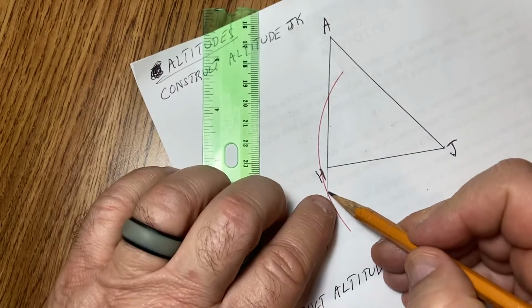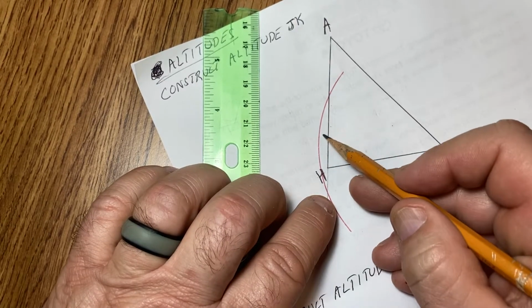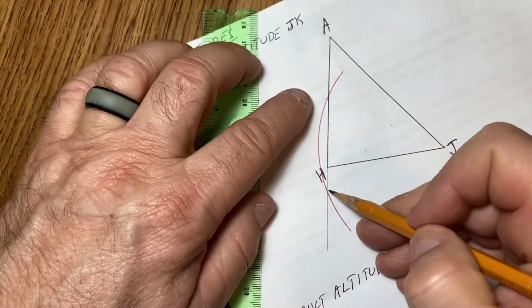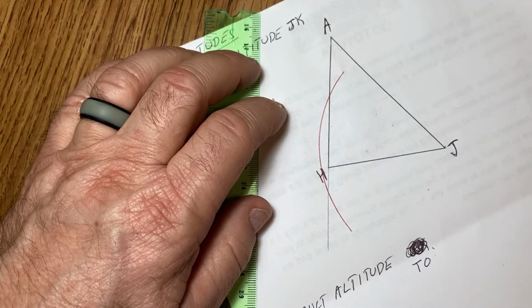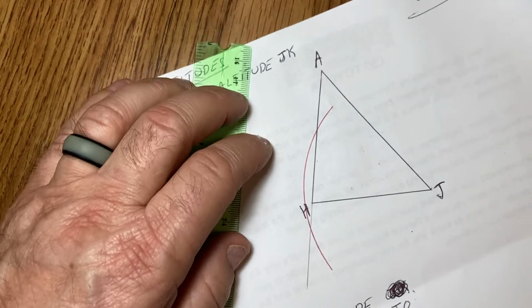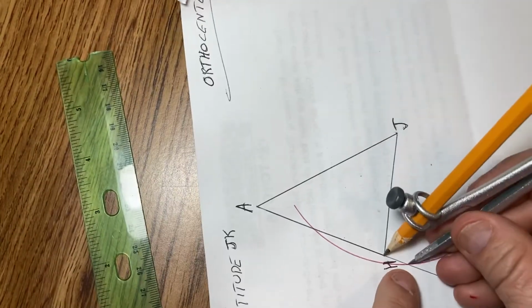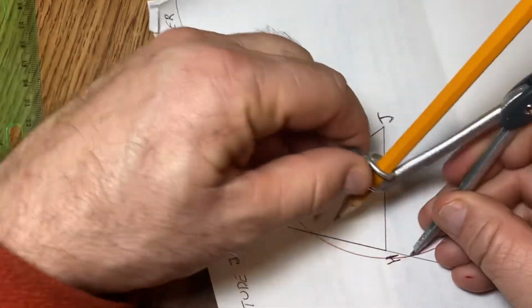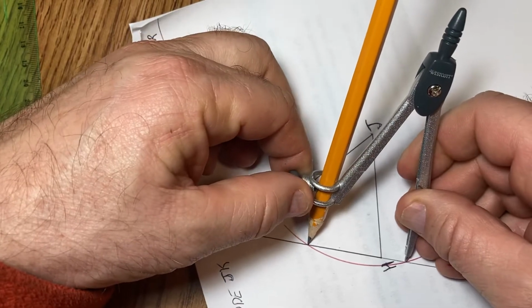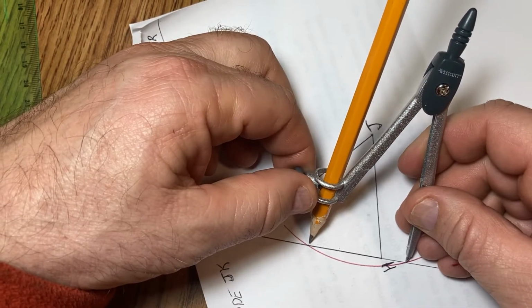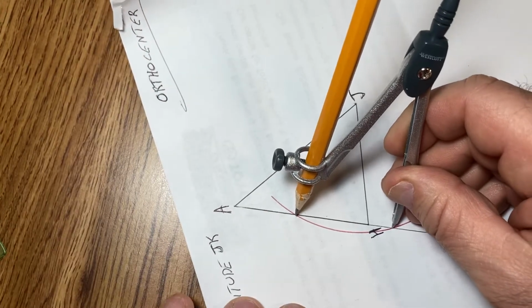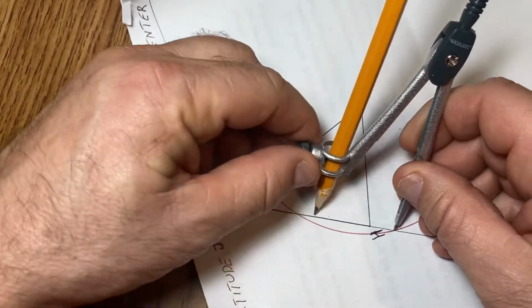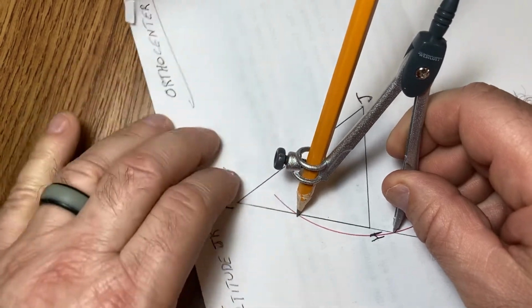Okay, so using those two points of intersection, act like you make a perpendicular bisector. So there's half the distance, go more than half, that's more than half. So swing an arc.